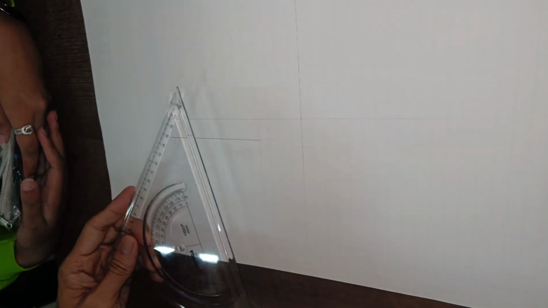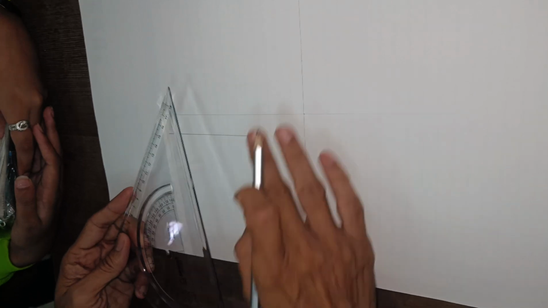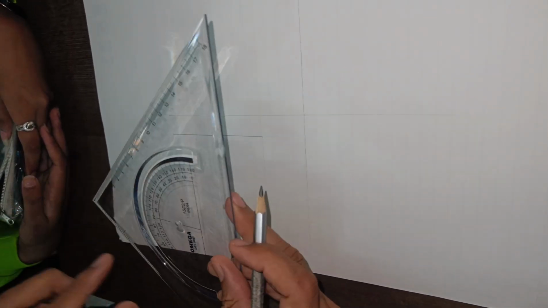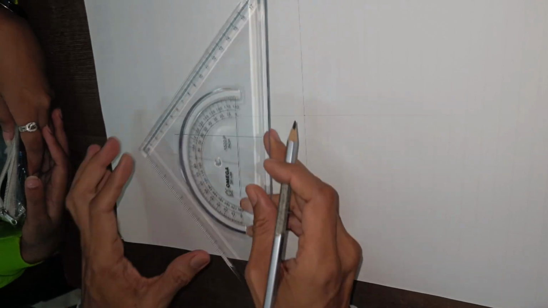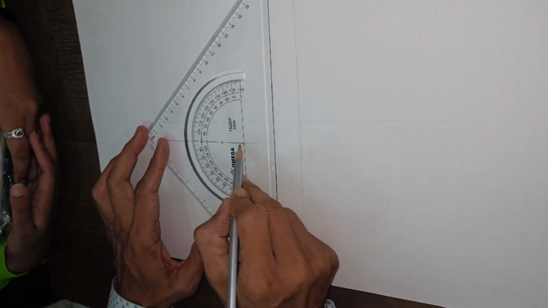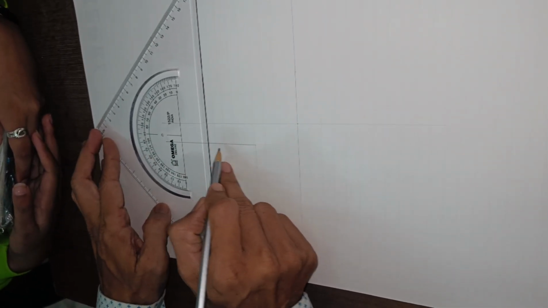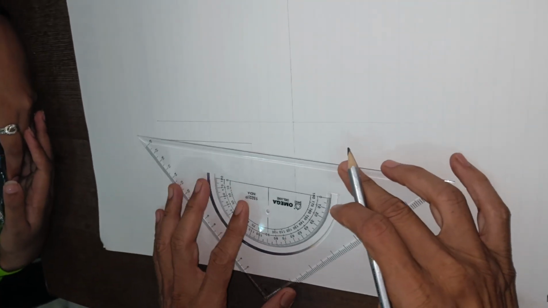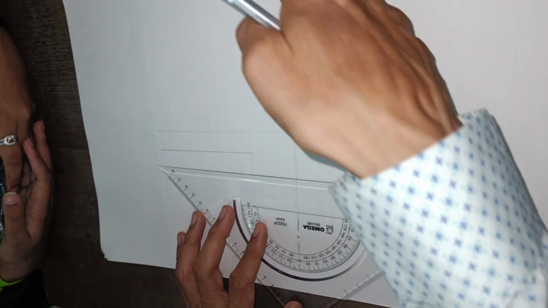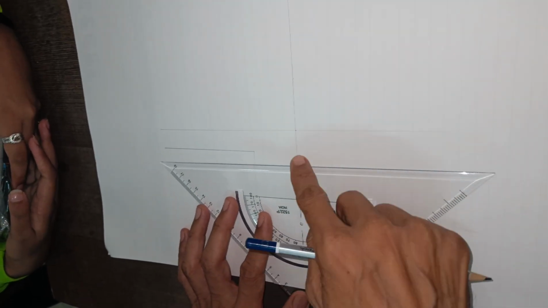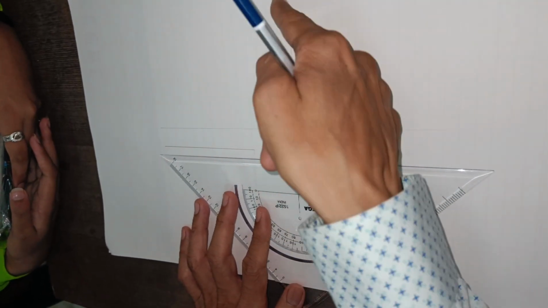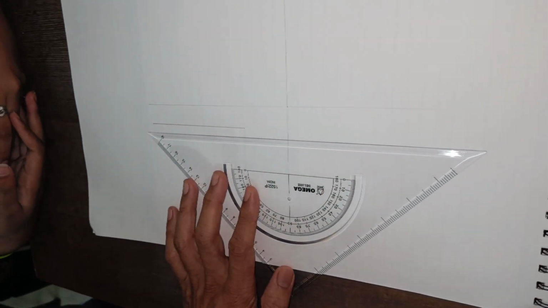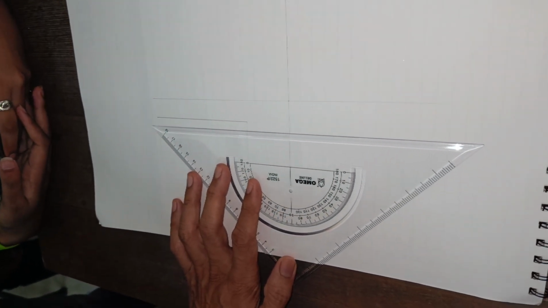So whenever I draw a line perpendicular to any line, then I need to see that this 90 degree line aligns with this line, and I can draw a vertical line here. Likewise, if I want to draw a line parallel, then I have this reference line with me. I will align it with this 90 degree mark, and I will be able to draw a horizontal line. Got it? Did you understand or not?